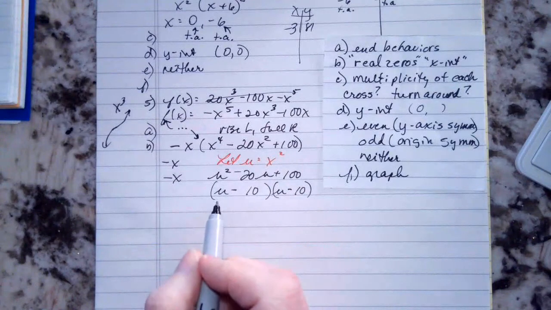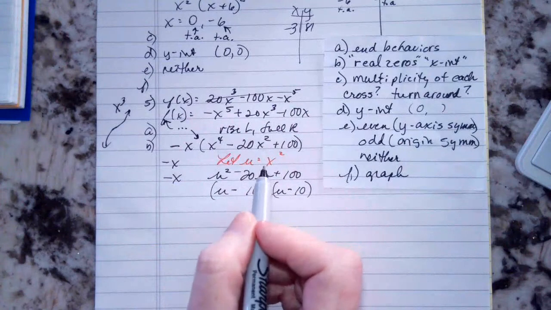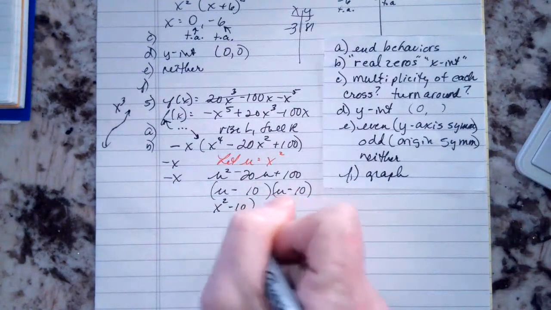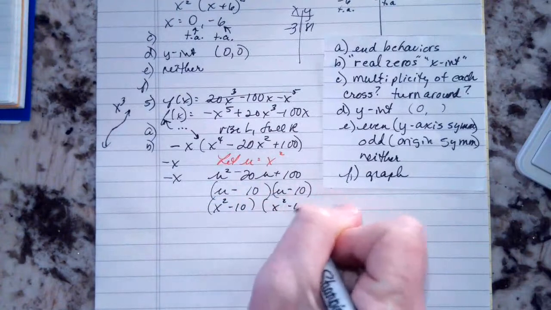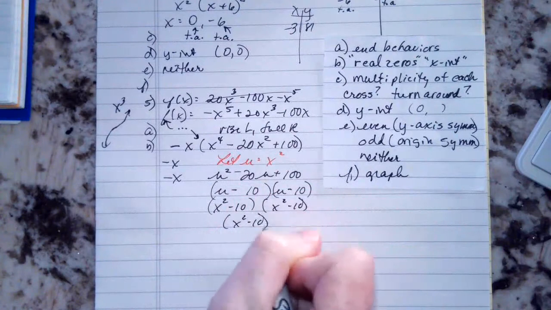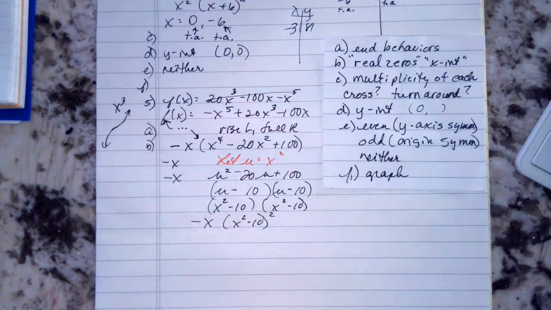So what we're going to want to do here is, we don't have an equal 0 happening, but we are going to go back and resubstitute right now. So x squared minus 10, x squared minus 10, or we can consider this x squared minus 10 squared. I don't want to forget this negative x.